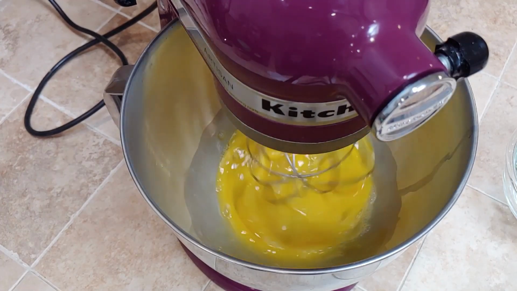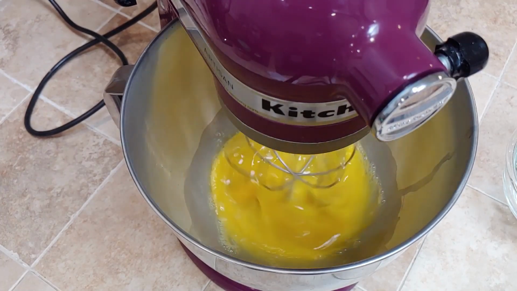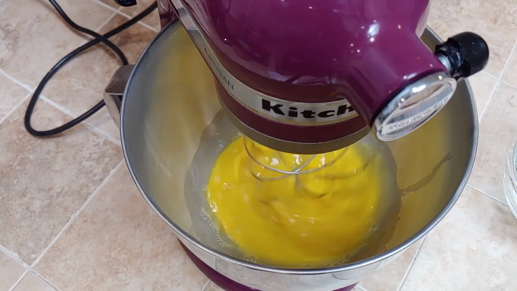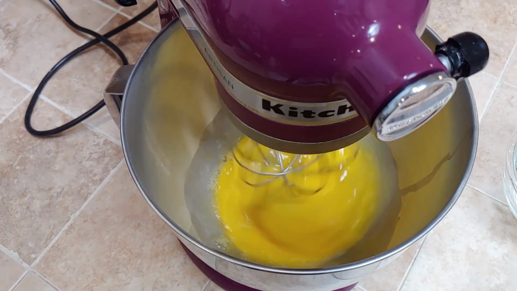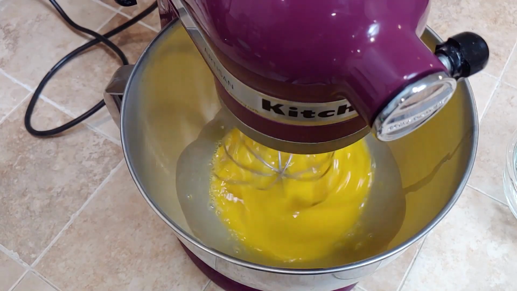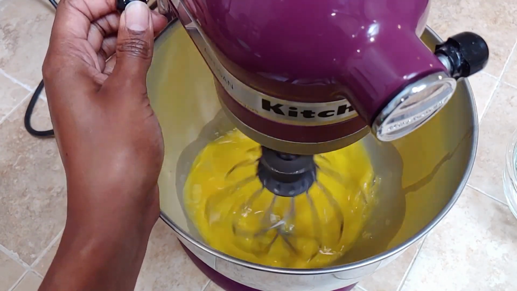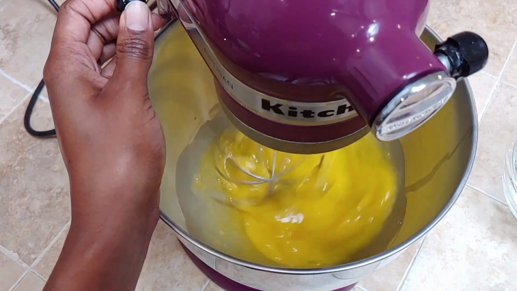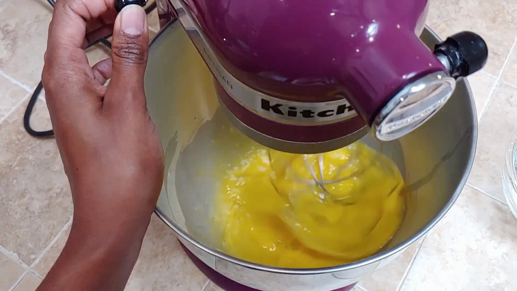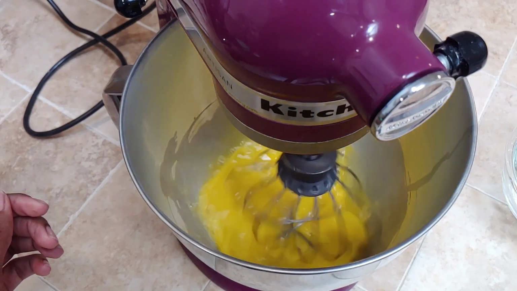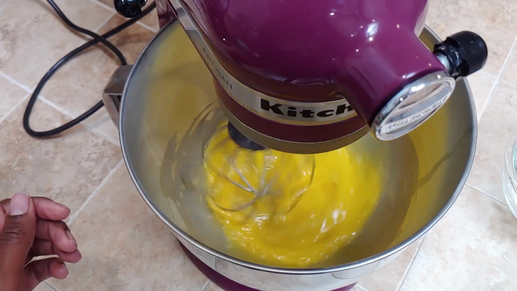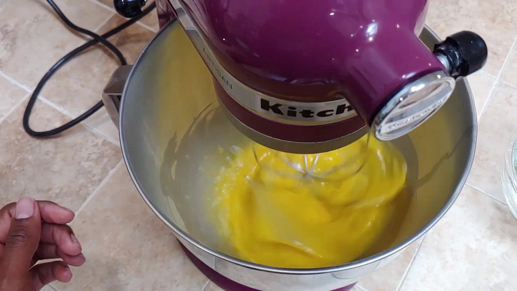What we're creating is kind of a fake meringue, because meringue is just egg whites whipped, but here we have the whole egg whipping. We'll get a little bit of foam, but it's not going to hold a structure like a meringue would, because it's not just the egg white. But we'll get enough foam to get a lift out of the end product.